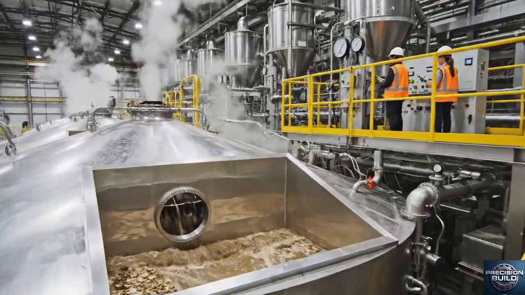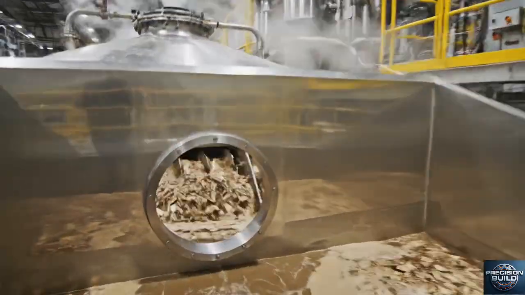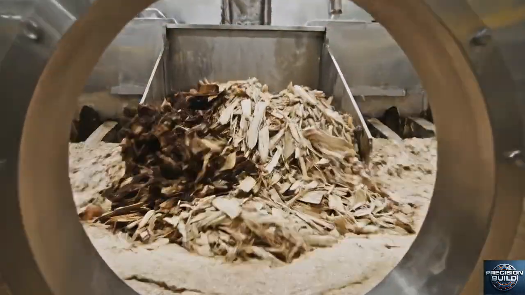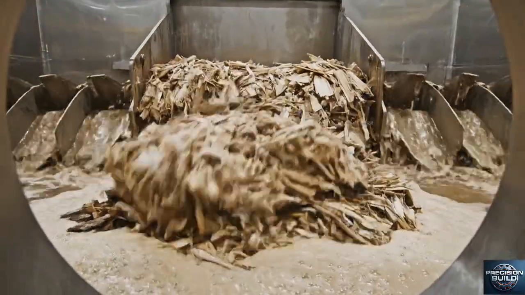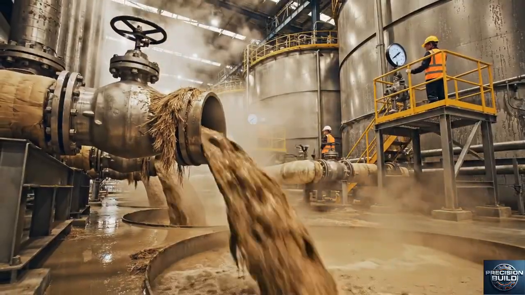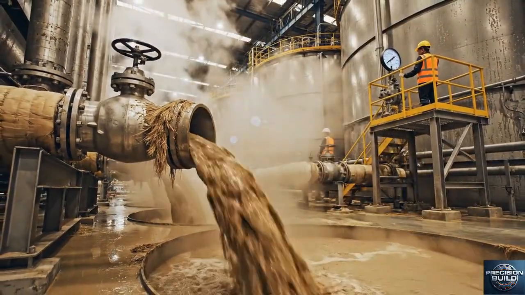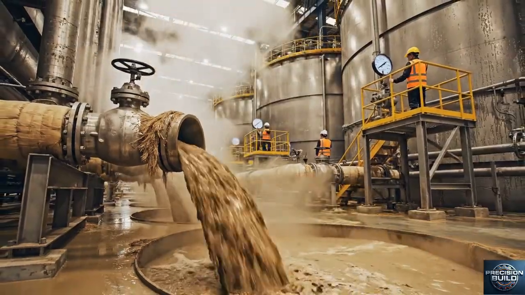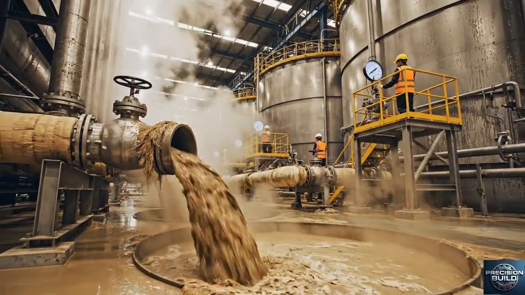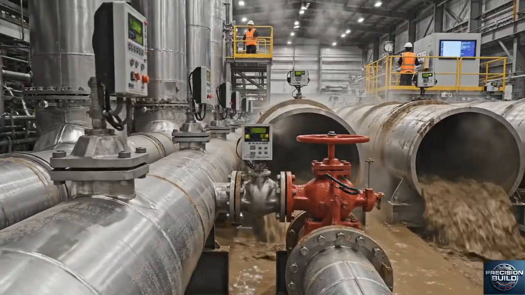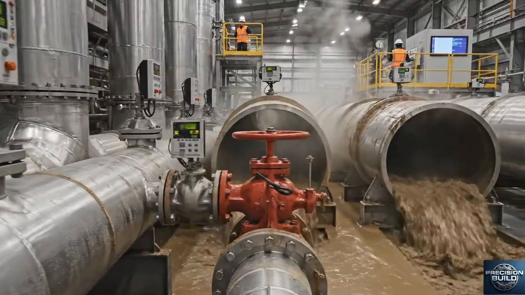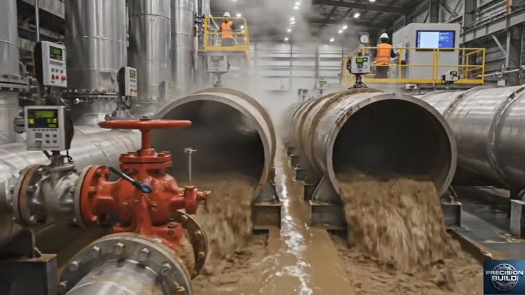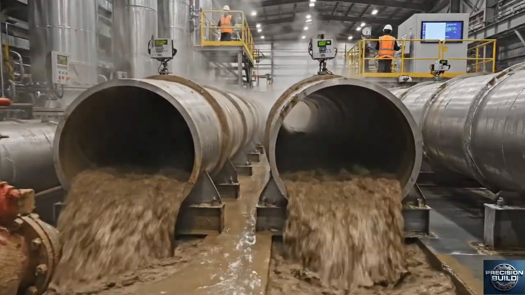The internal structure of the wood breaks down, releasing cellulose fibers and forming a thick slurry ready for washing and refining. Hot pulp slurry is discharged from digesters into holding tanks, maintaining heat and consistency for the next purification stages. Raw brown pulp flows through insulated pipelines, moving steadily toward washing and purification stages.